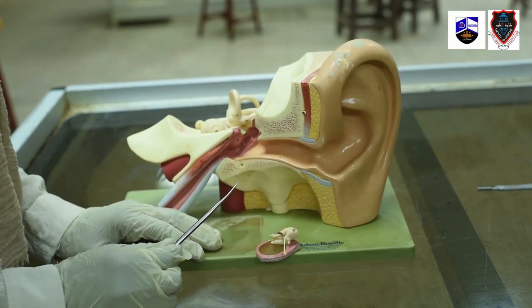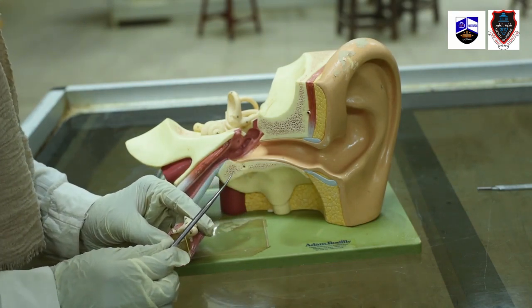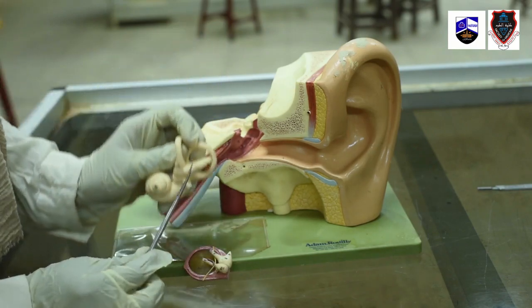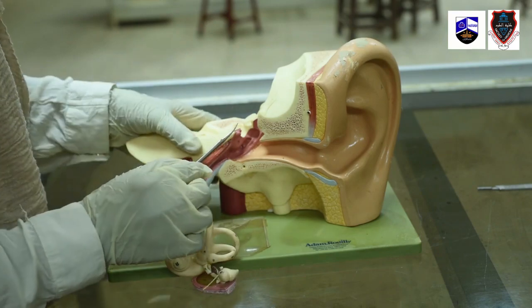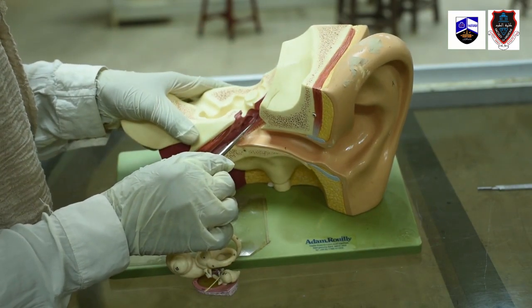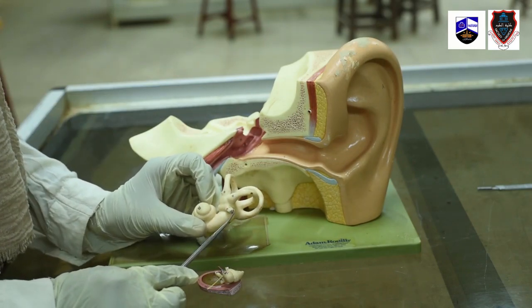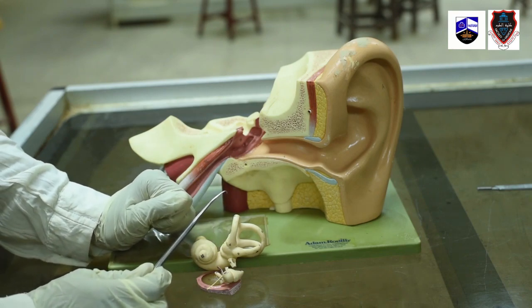The second muscle is called stapedius muscle. From its name, we know that it will be inserted in the stapes bone. This muscle originates from the posterior wall of the middle ear cavity and is inserted to the stapes bone. This muscle is supplied by the facial nerve.